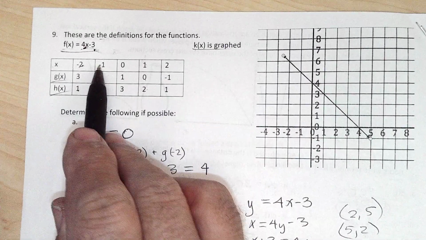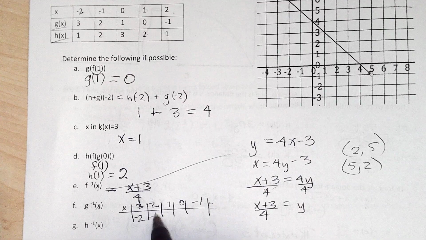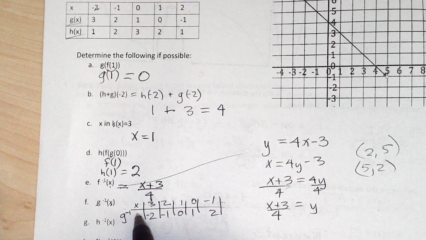We're negative 2, negative 1, 0, 1, 2. That would be g inverse of x.